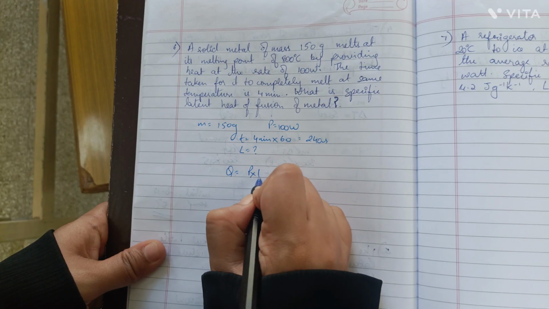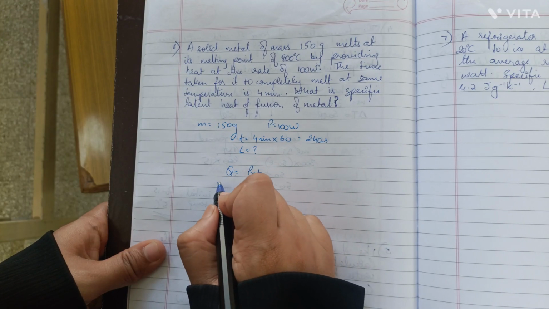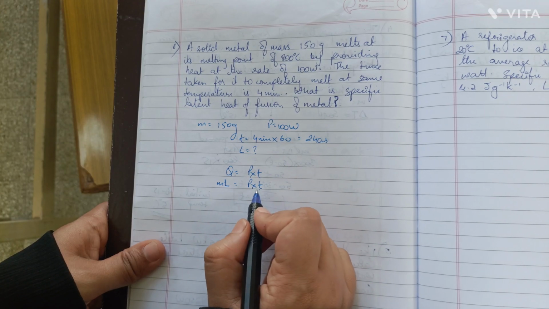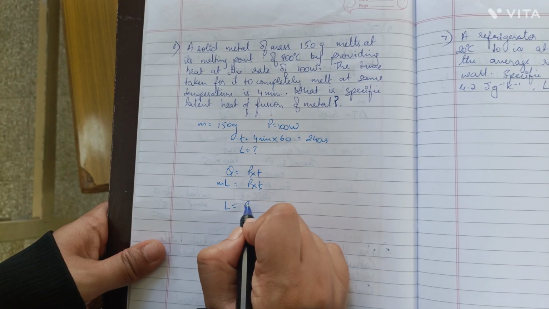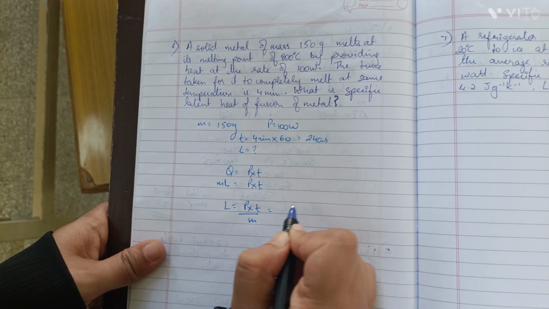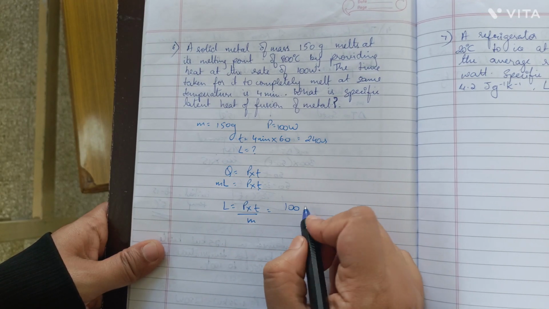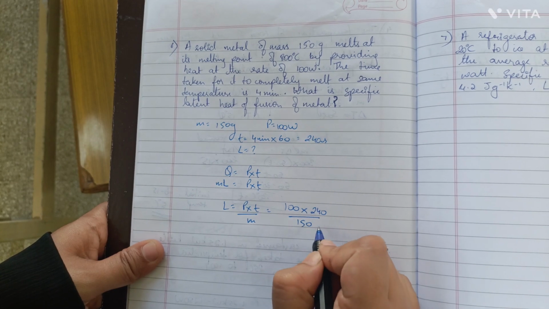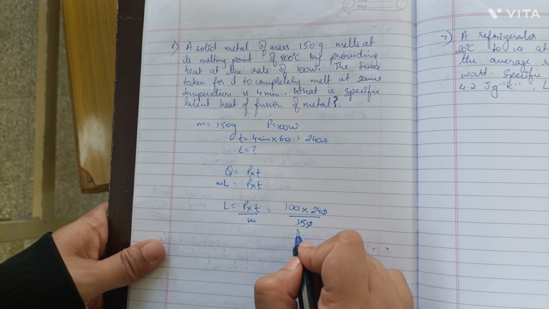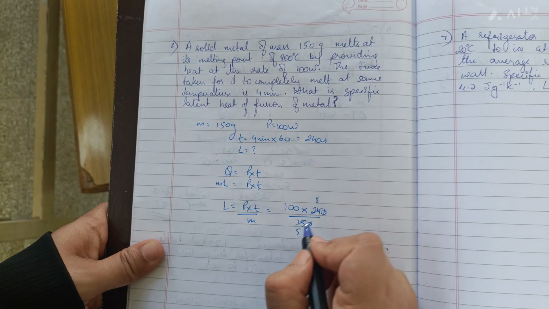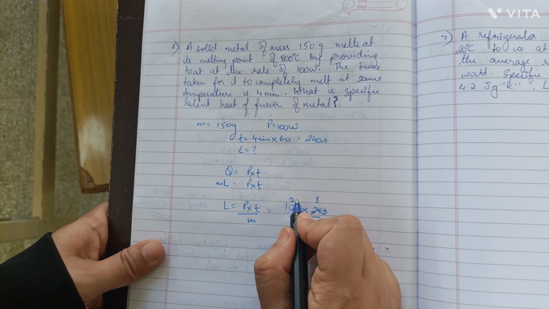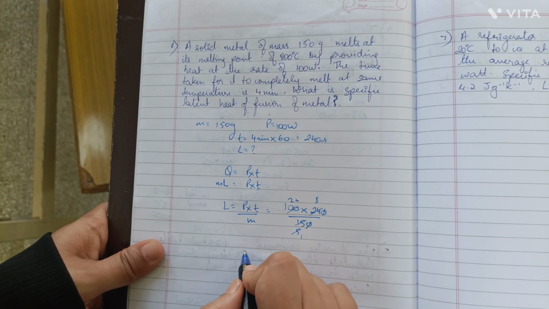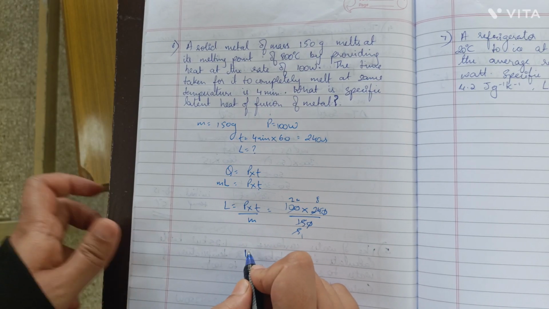So again power and time are there, so we use Q is equal to power into time, and Q here is M L. Alright, so L you need to find. L is equal to power into time by M. Power we have as 100. Time here is 240. Mass is 150. 3 5s are 15, 3 8s are 24, 5 1s are 5. 5 2s are 10, because the 0 was gone, 2 8s are 16.